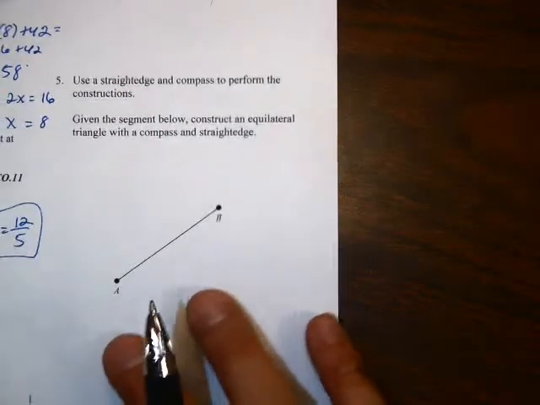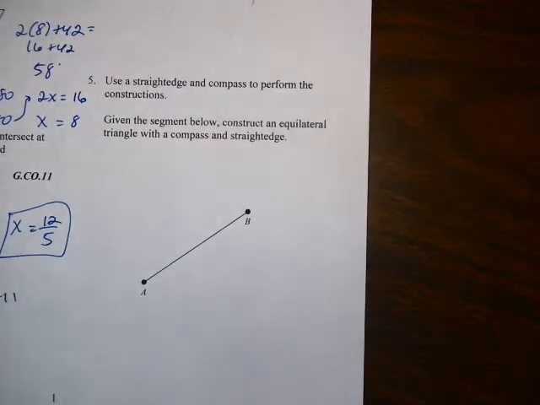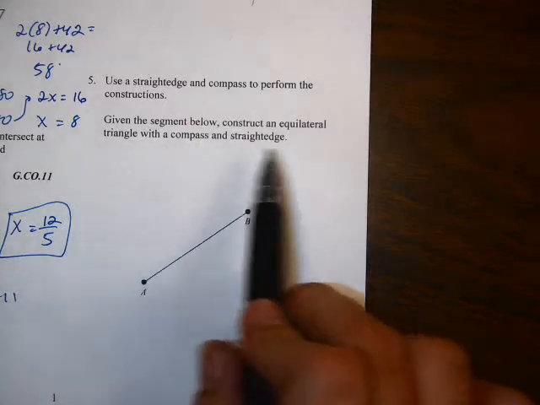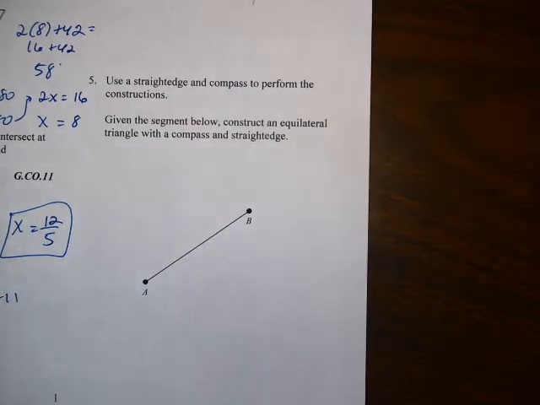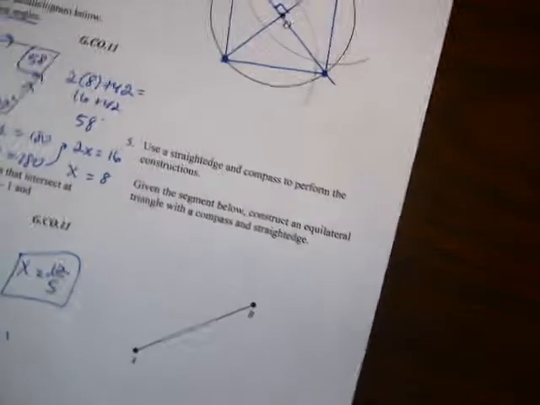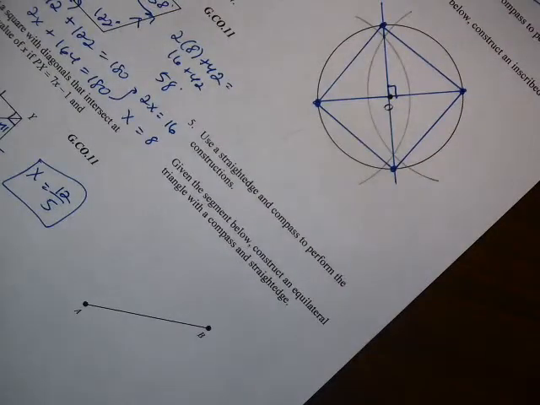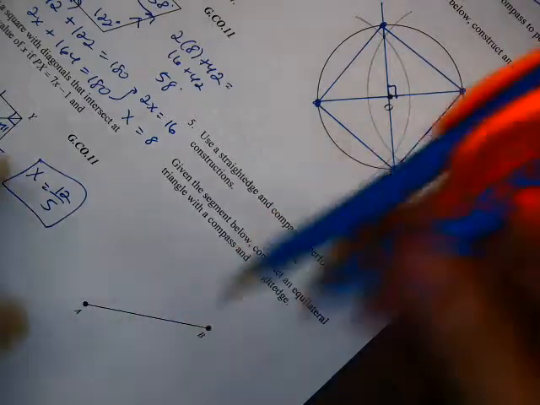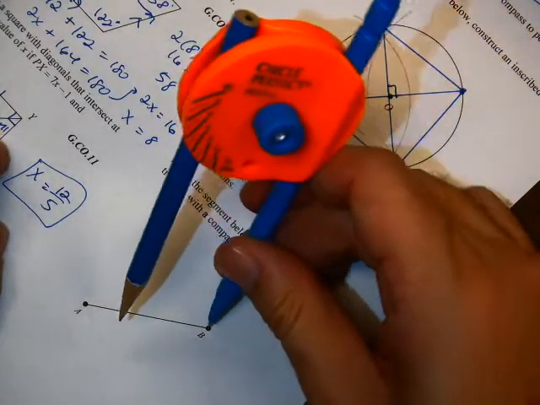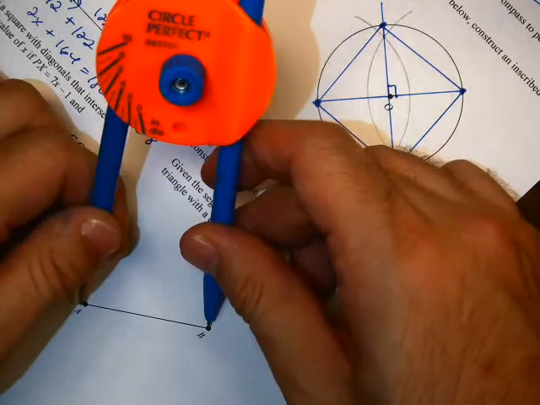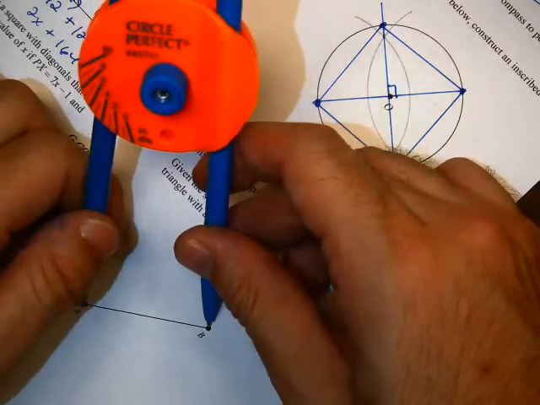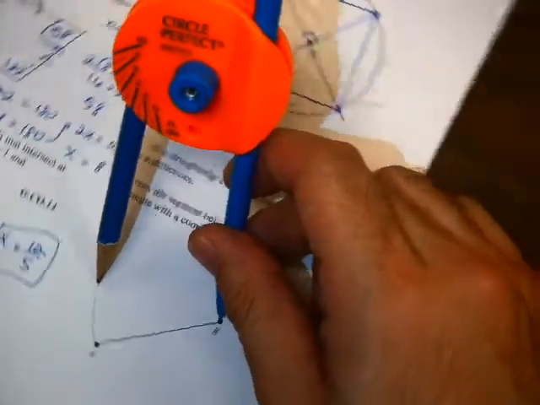Number 5, again, straight edge and compass. I am asked now, given the segment below, construct an equilateral triangle with a compass and straight edge. So I'm given segment AB, and this is a very quick construction. This is only 3 steps. What I'm going to do first, I'm going to put my metal point on B. I'm going to get that pencil lined up on A. And I'm going to draw an arc about that much.